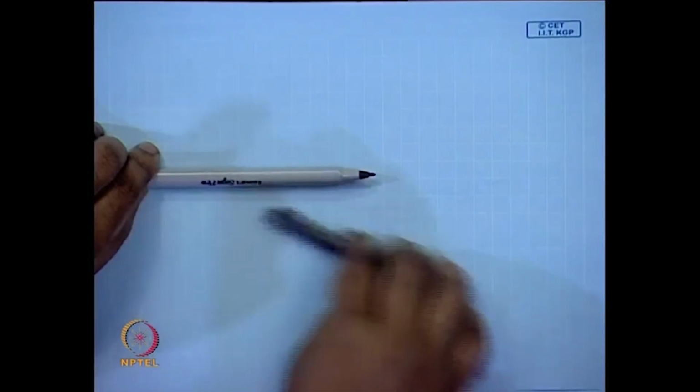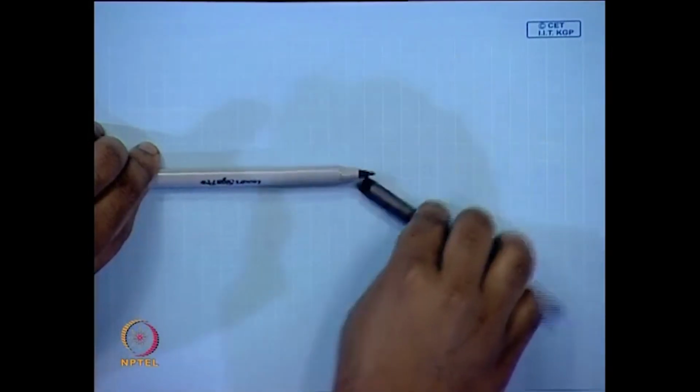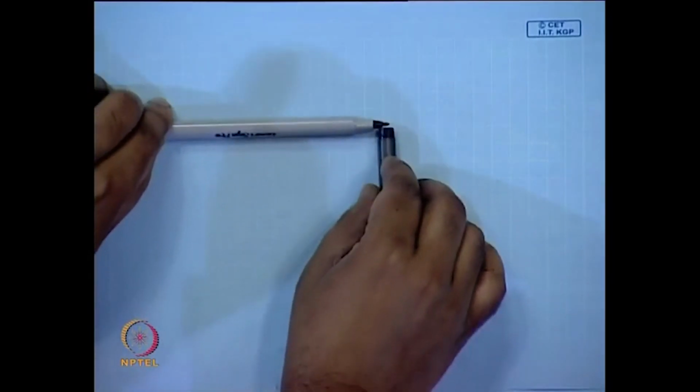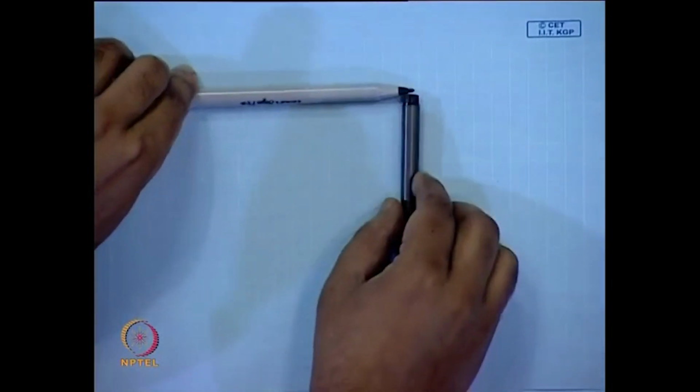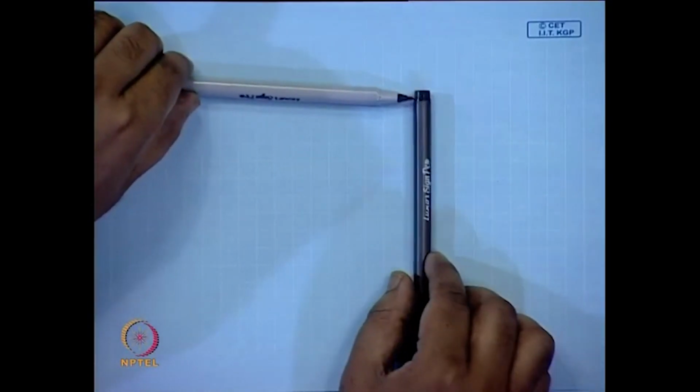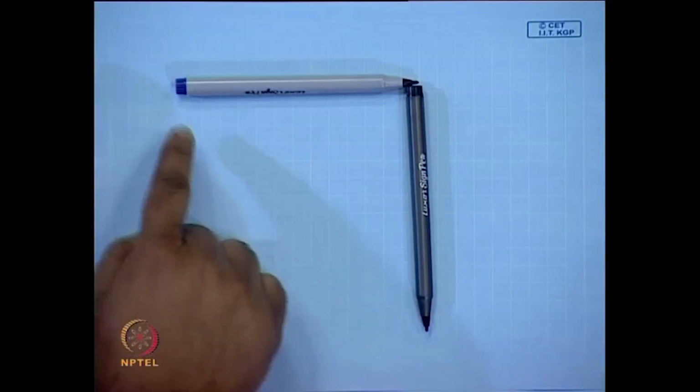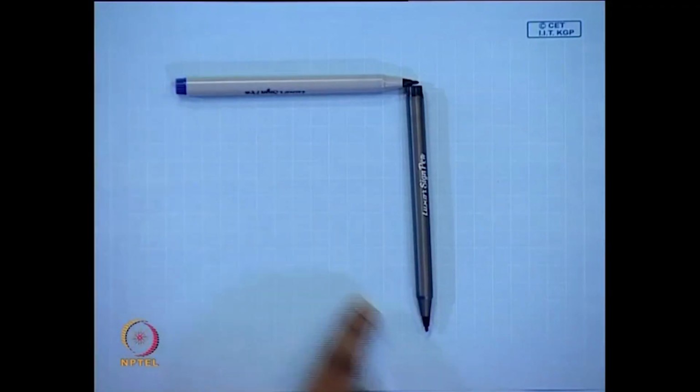What would have been the average if all these 0 to 180 degrees are equally probable? Then the time average would have been 90 degree. So, this should have been the time average value. What would have been the end to end distance? It would be from this end to this end.